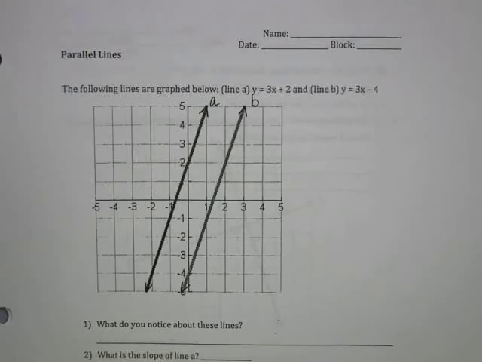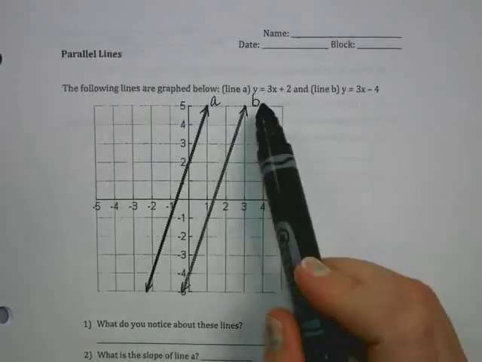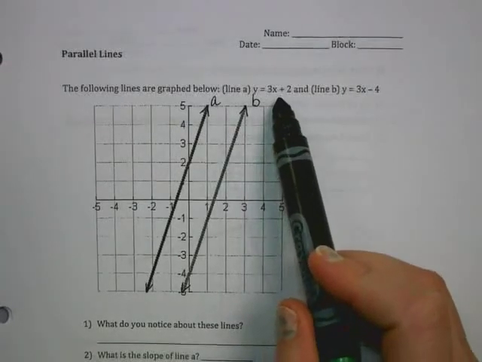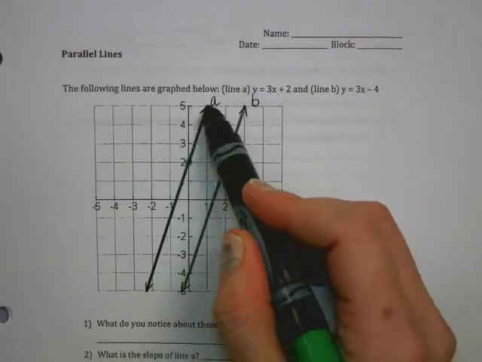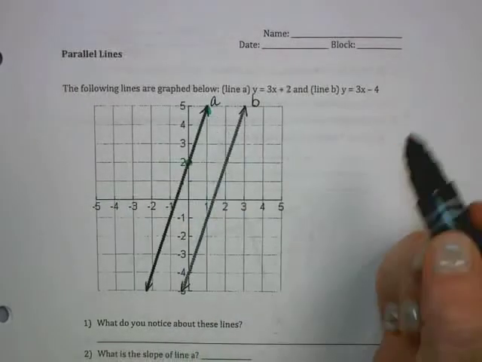All right, so now we're going to do an exploration about parallel lines. On the graph right now, you have two graphs that have already been done for you. Let's check and make sure that they're accurate. Graph line A is y equals 3x plus 2, and there's my y-intercept of 2. It goes up 3 over 1, so it is accurate.